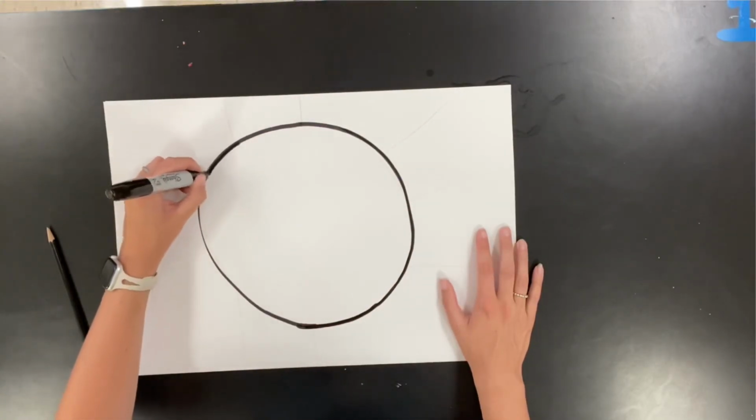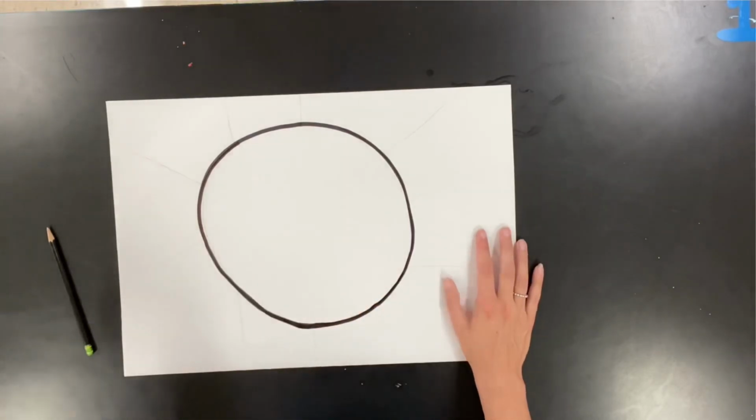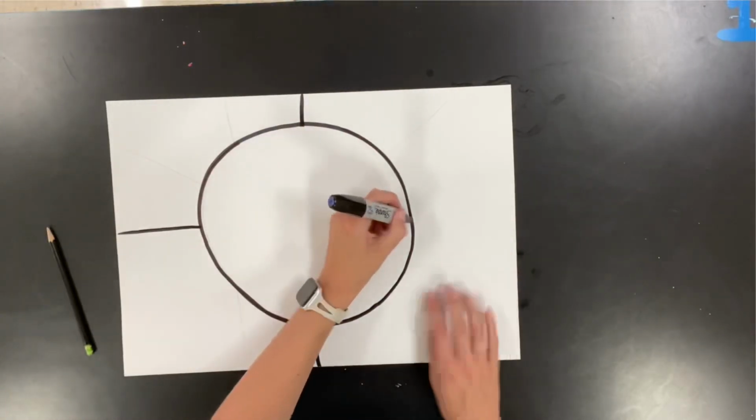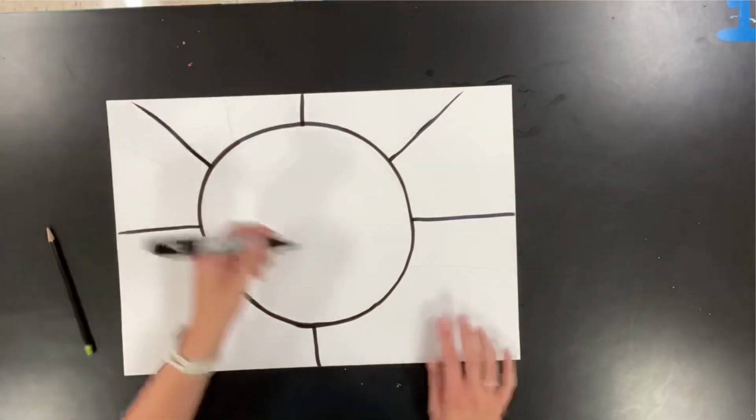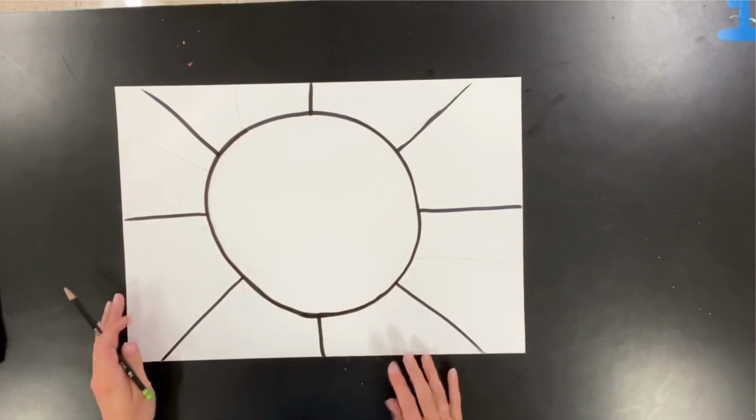And again, make sure before you start drawing that the top is where the portfolio opens. We don't want to draw this upside down. At this point, if I was, it would be fine because I haven't written any words yet. And then I'm going to go over my lines, which I decided to change where I put those.